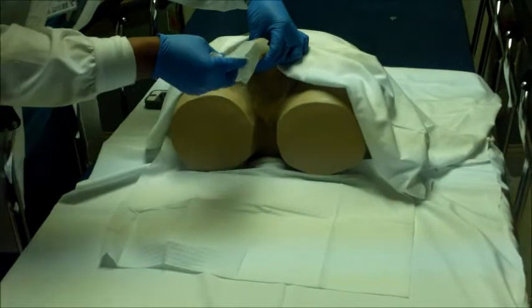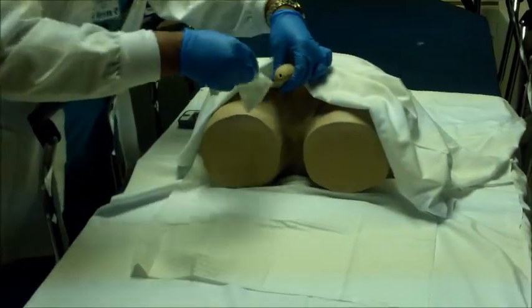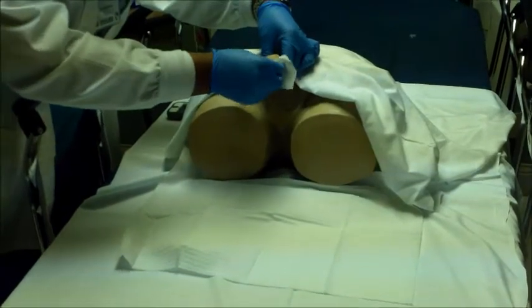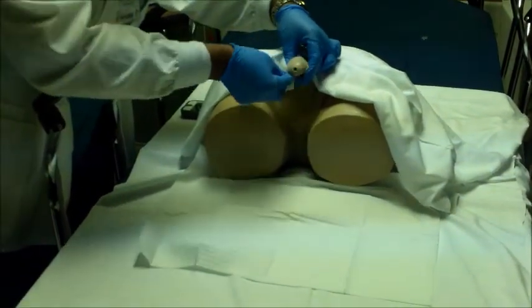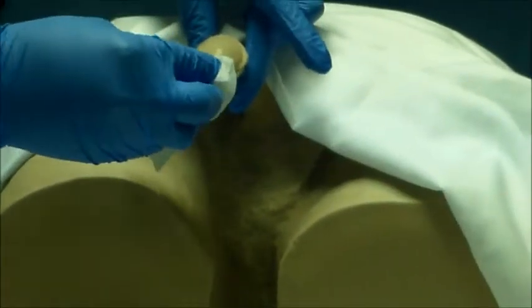I want to take his penis. I'm going to start with the inner and work myself outer using a ring. Start here. Last one.